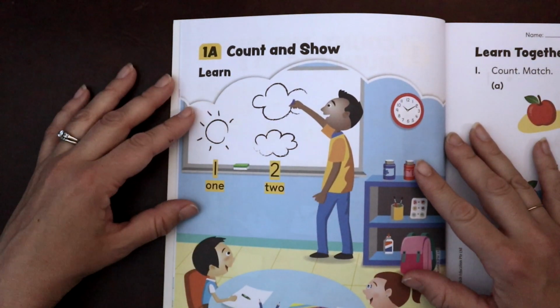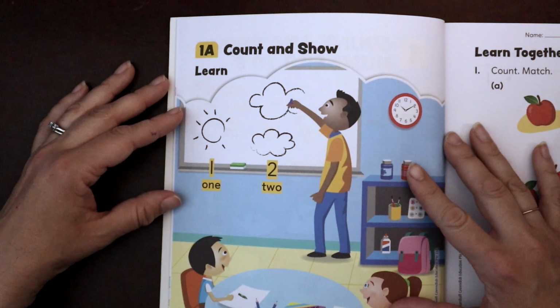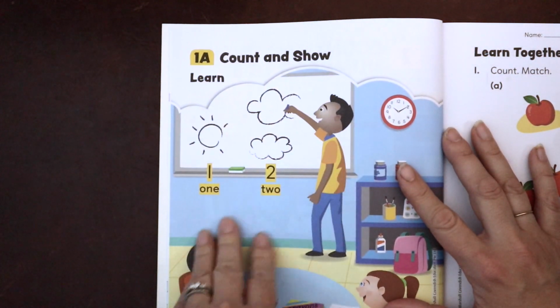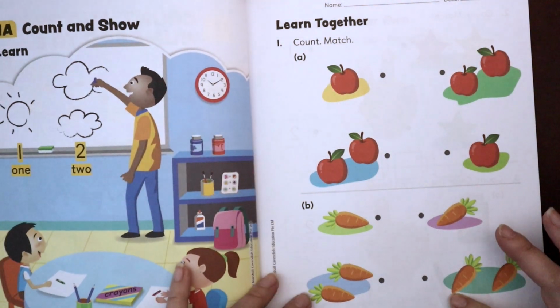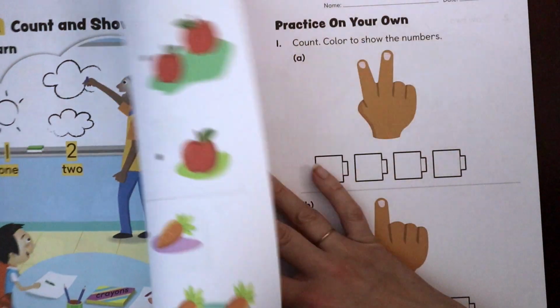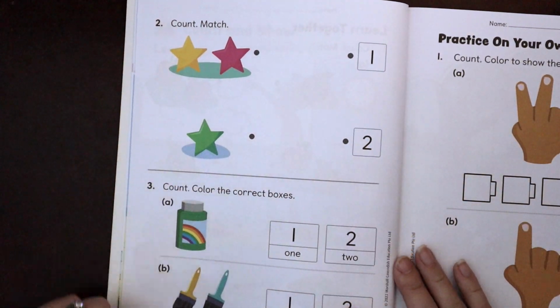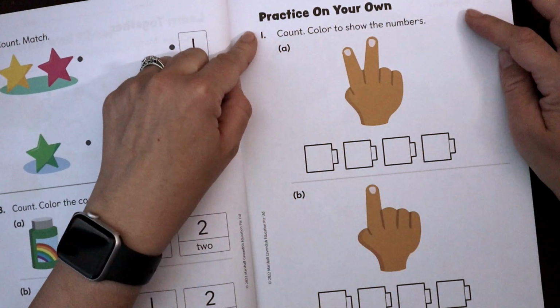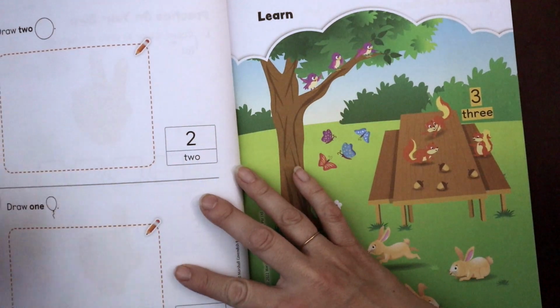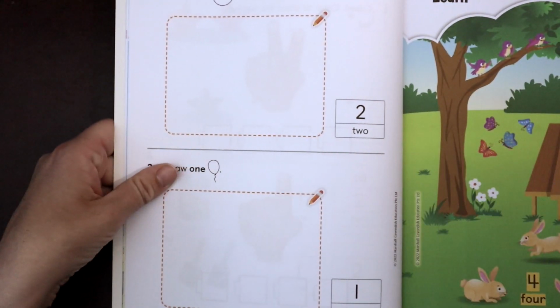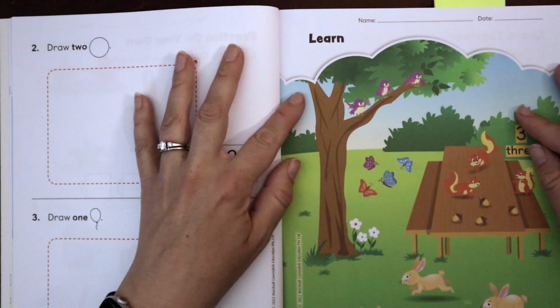If we're following a scaffolding model of I do, we do, you do, this is your I do, explicit teaching. This is your we do, we're learning together. And then this is the you do, the practice on your own section. And then we move into the next lesson.